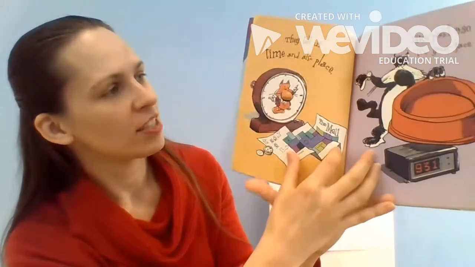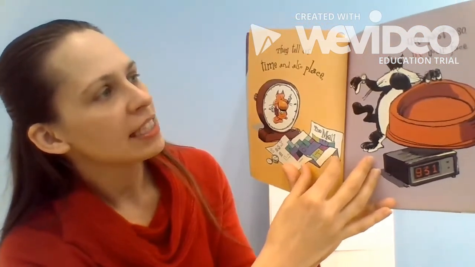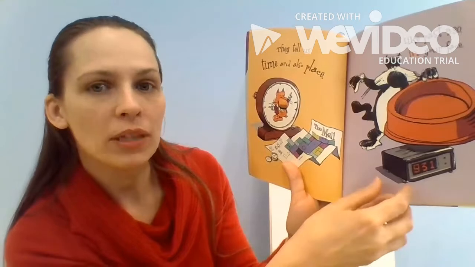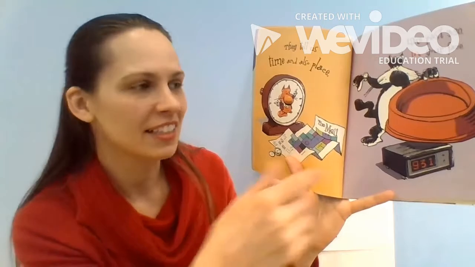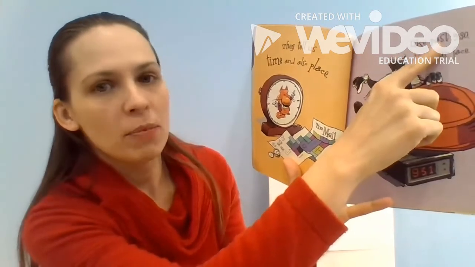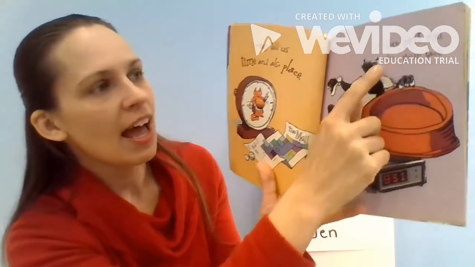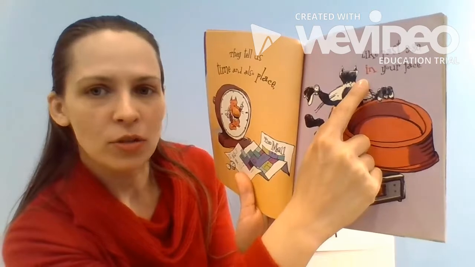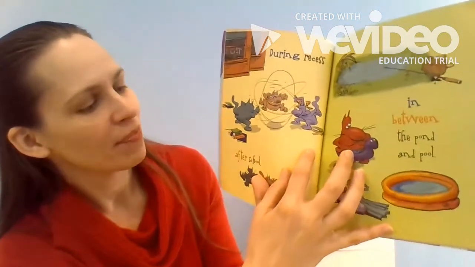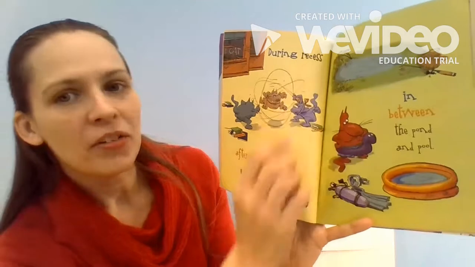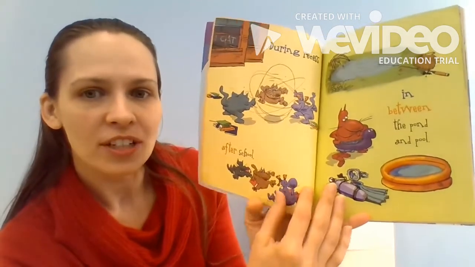Turn the page. They tell us time and also place, like past 9:30, in your face. Here's a preposition, past, and in is also a preposition. Let's turn the page. During recess, after school.